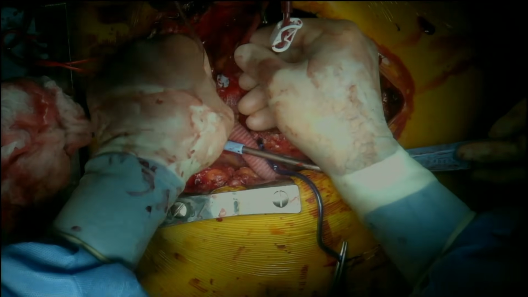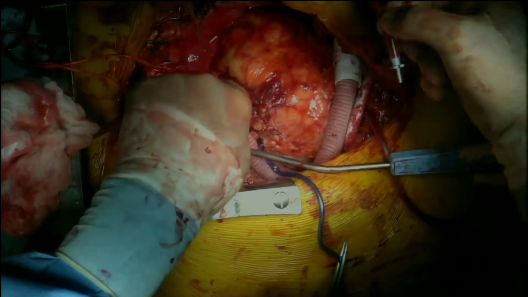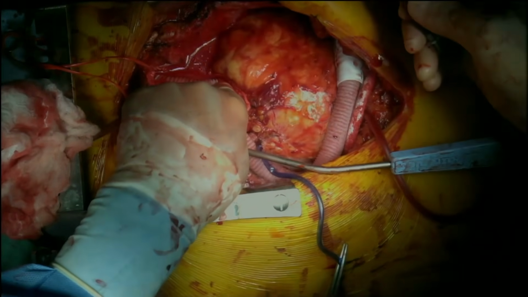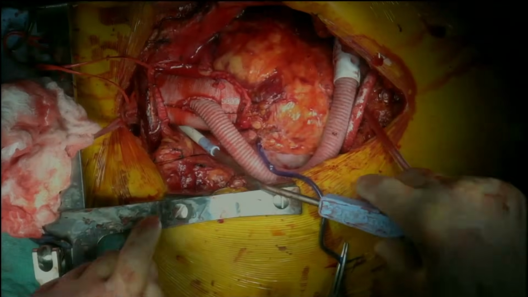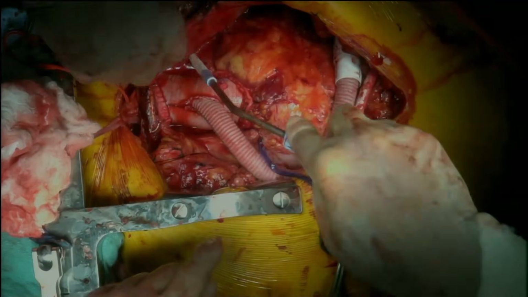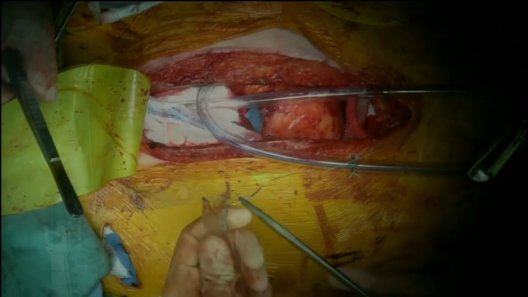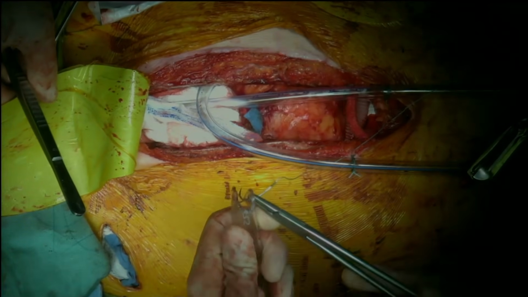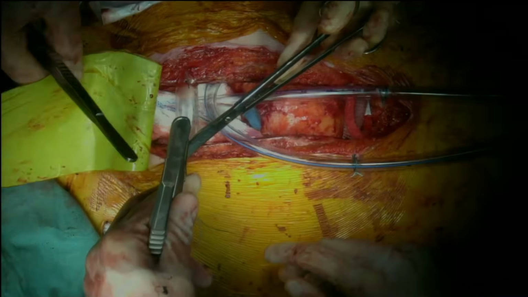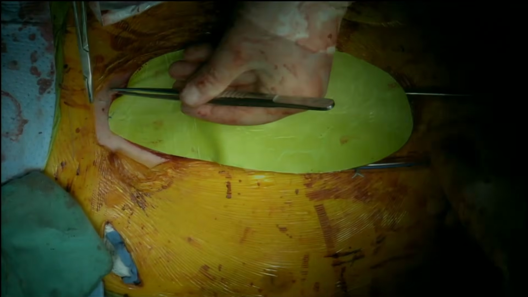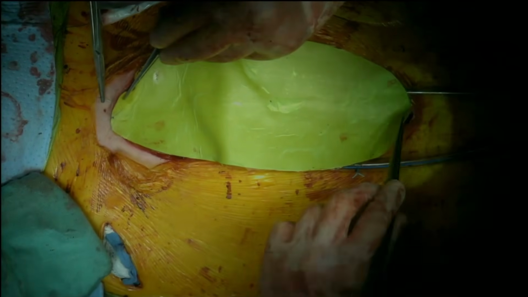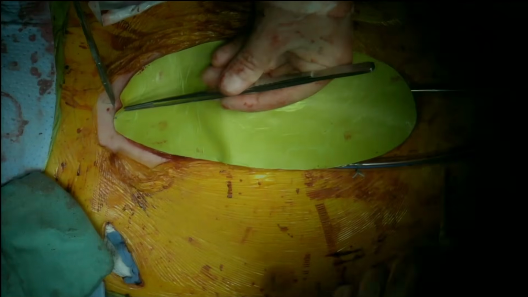Following the de-airing, LVAD support is initiated and the patient is weaned from cardiopulmonary bypass. Given the complexity of the case, the chest is selectively left open for delayed closure using a Gore-Tex membrane.